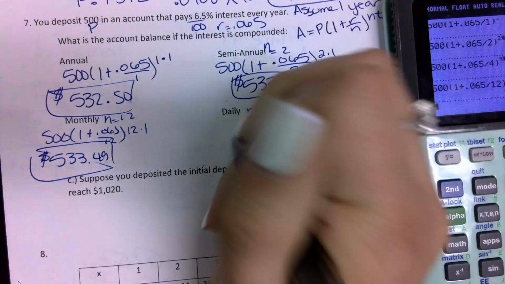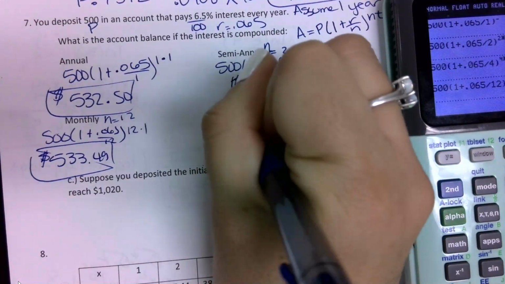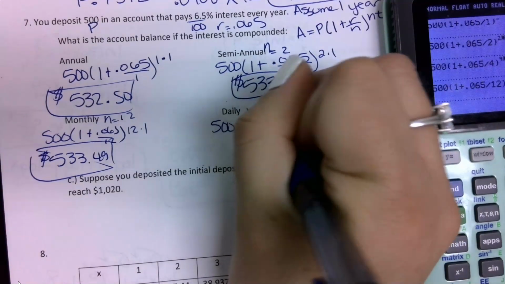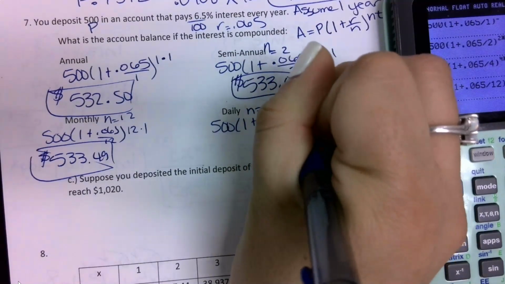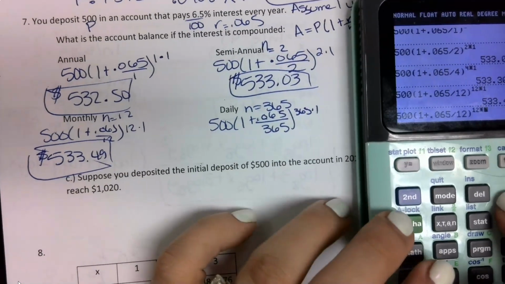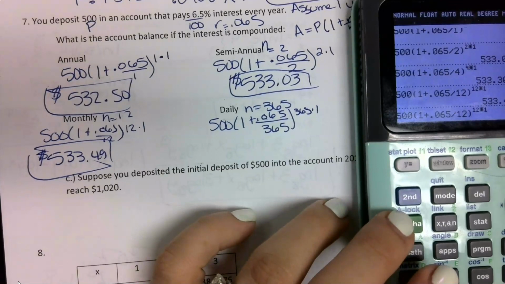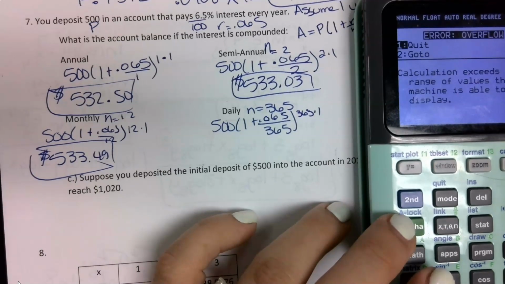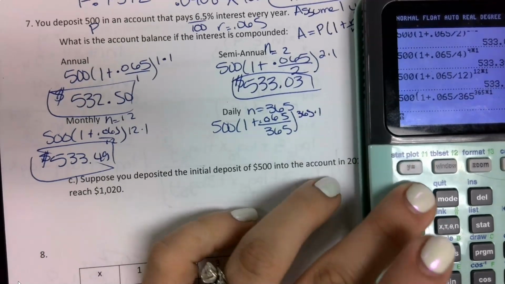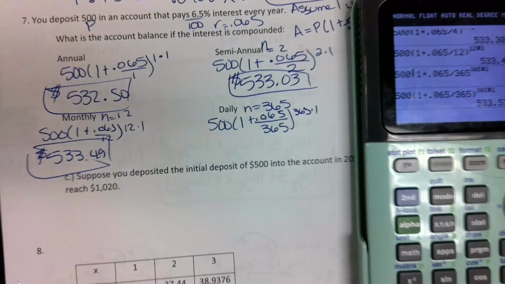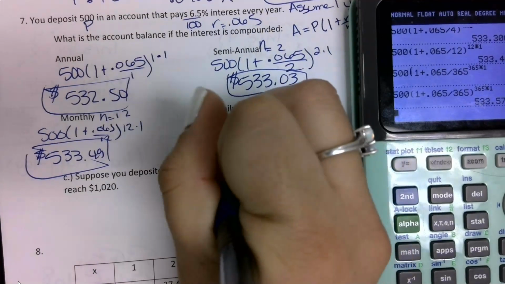At least we assume so in math. So then I want to go ahead and change that to 365. Oops, I forgot my parentheses. There you go. So $533.58.